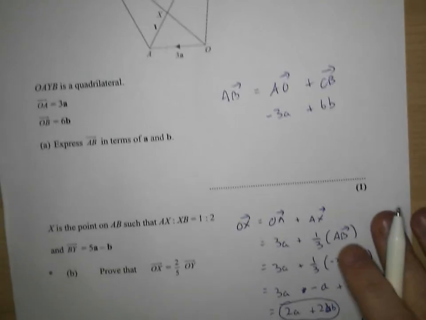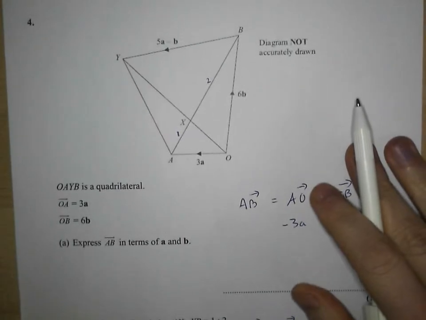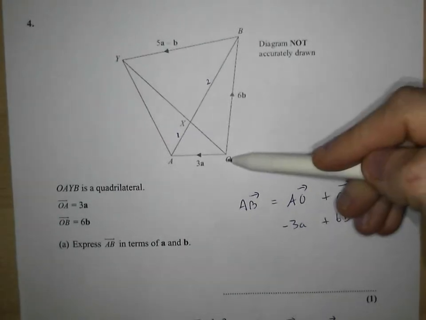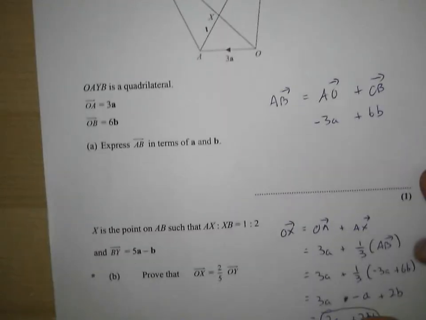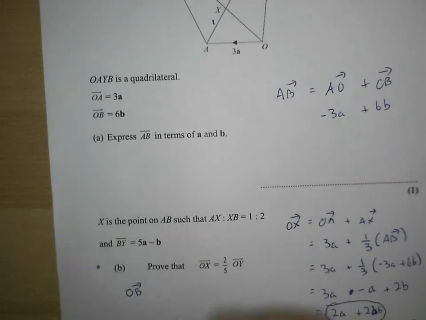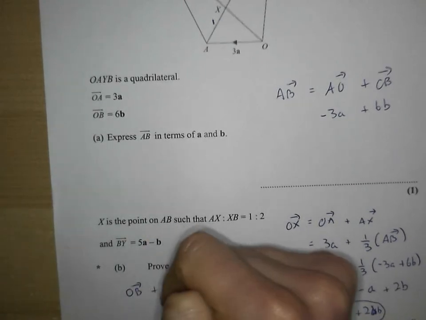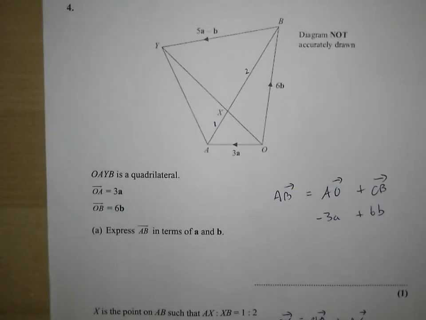Right, now I've got to get O to Y. Now this isn't too bad here actually, because I've got this big route here. I can go O to B, then when I get there I can go B to Y. So let's have a go at that. Let's get from O to B, and then when I get to B, let's go from B to Y. Okay, what's O to B? O to B is just 6B. What's B to Y? 5A minus B.